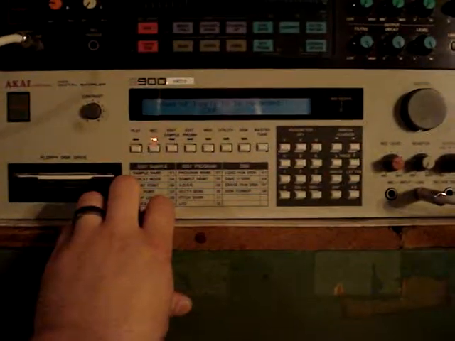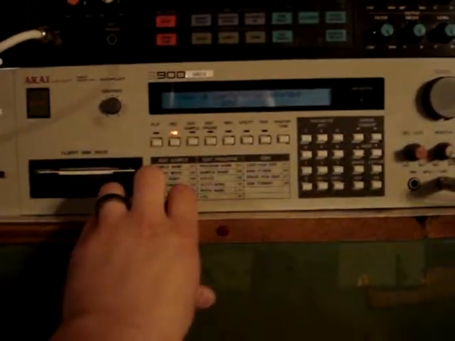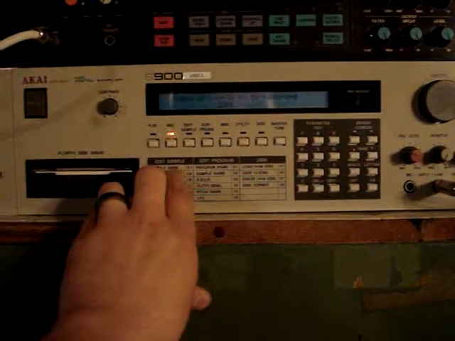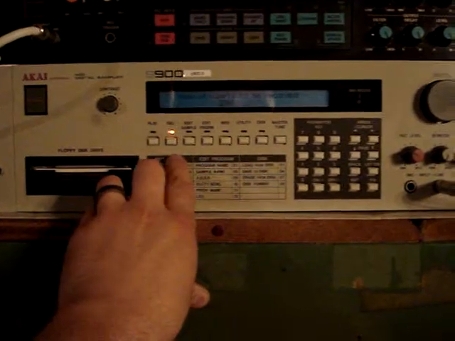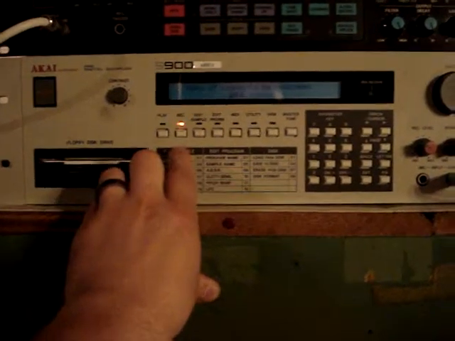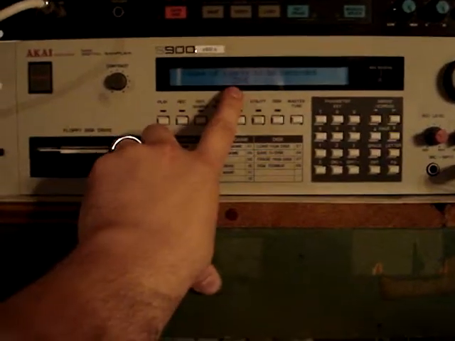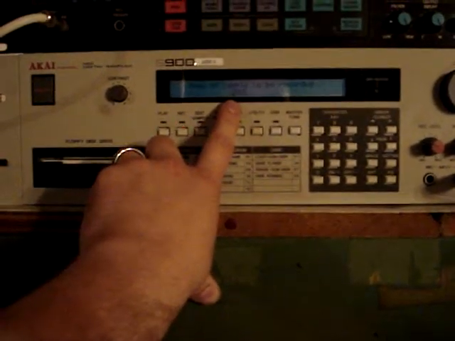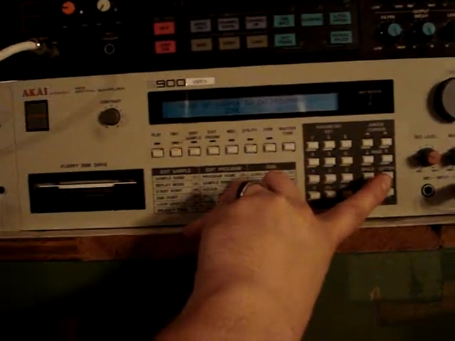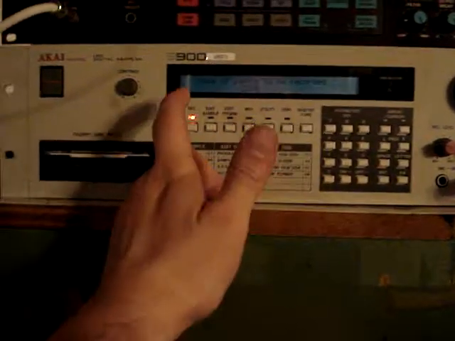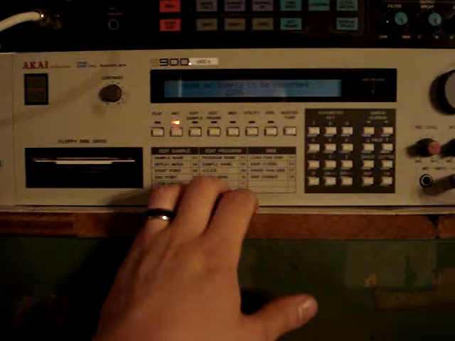Alright, so this is the S900 12-bit sampler. Pretty cool. You can get some lo-fi, gritty stuff going on out of it. You record sounds with the record button here, and then you have to name your sound. It's the first thing it tells you to do. And every time you record a new one, you have to hit the little letter button over here and change the sound. Otherwise, you're going to record over what you just had on there.